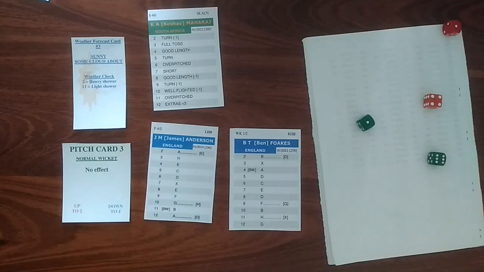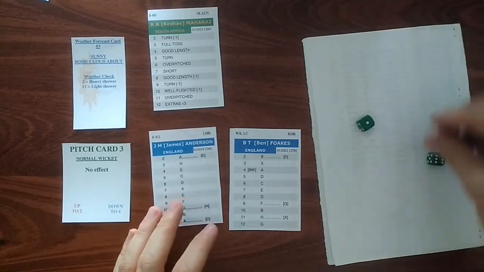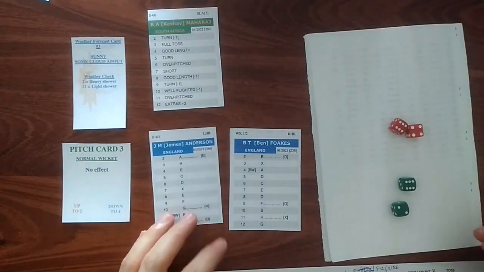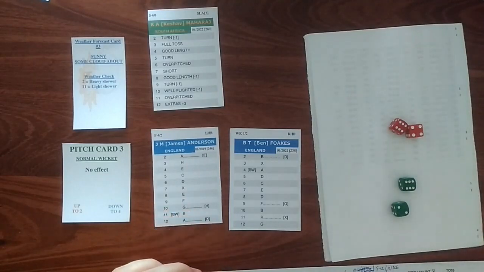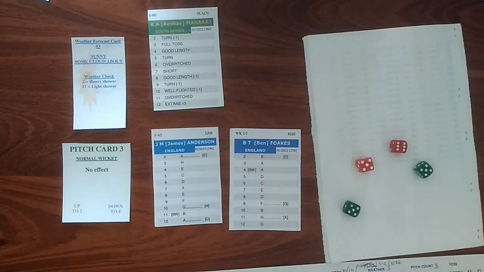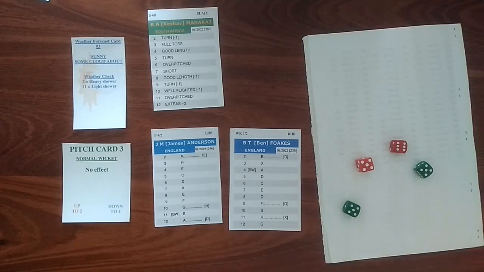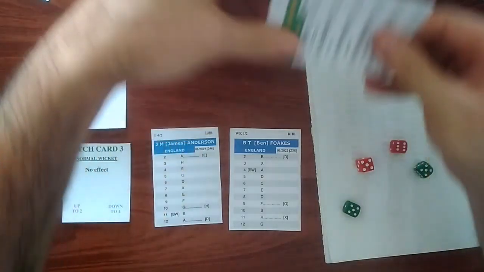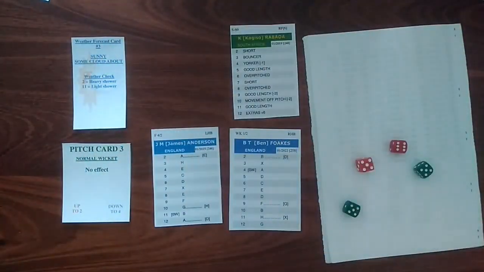And it's a big LBW appeal, but it's turned down. Second action of the over. Well flighted at -1. It's an F. Defensive shot by Anderson. Last action of the over. We have an over pitch ball, and a 10 is a H. And a forward defensive shot. That's a maiden to Maharaj. 4th maiden of the innings for him. 71st over.